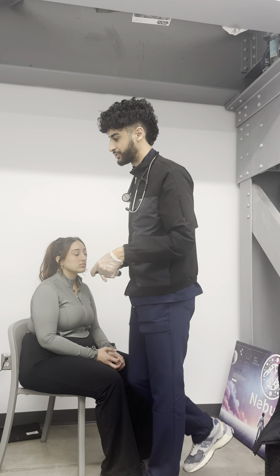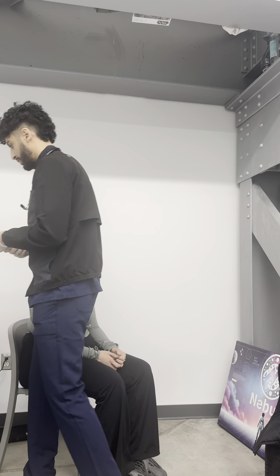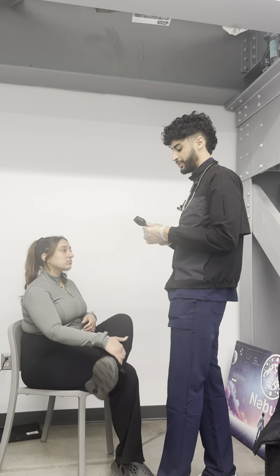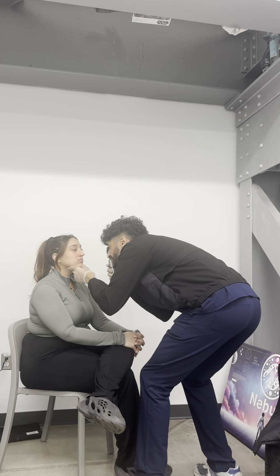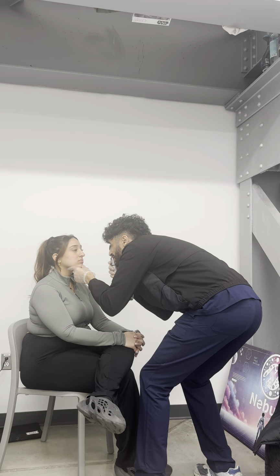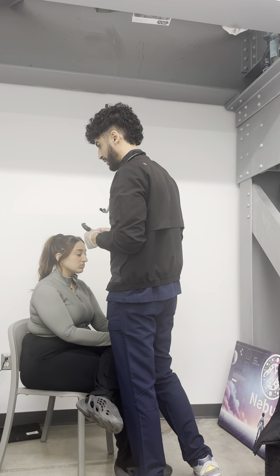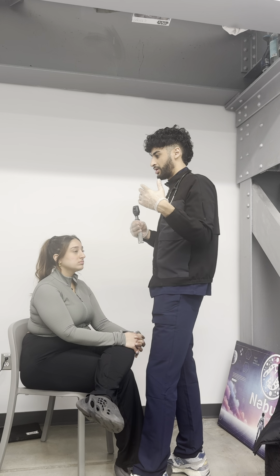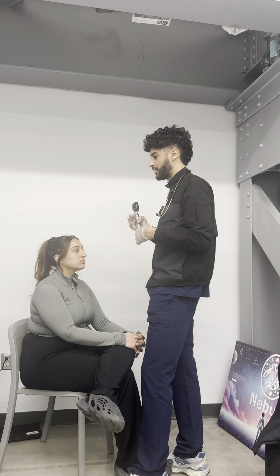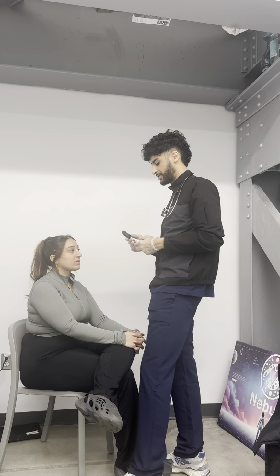Alright, next we're going to proceed with a red light test. Alright. So patient's cranial nerves 3, 4, and 6 are moving smoothly in all directions. Pupils are equal, round, and they accommodate to light. Red reflex is also present.